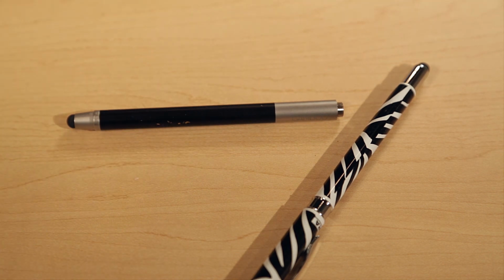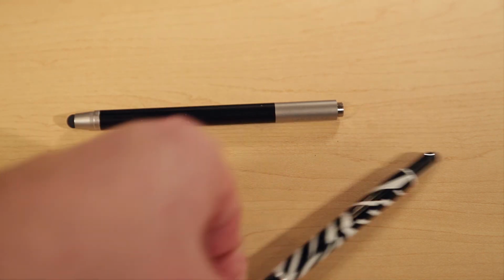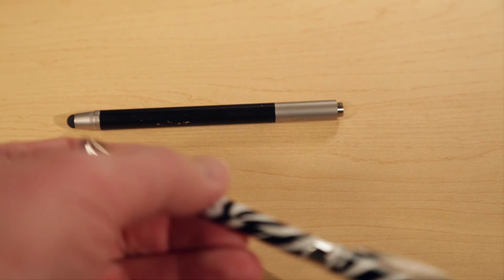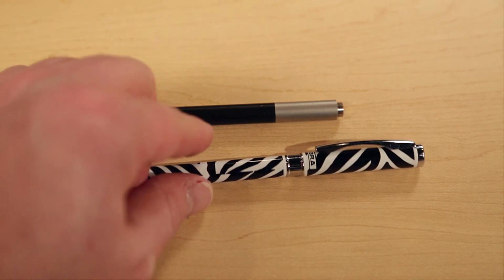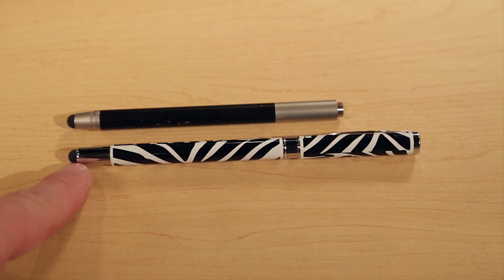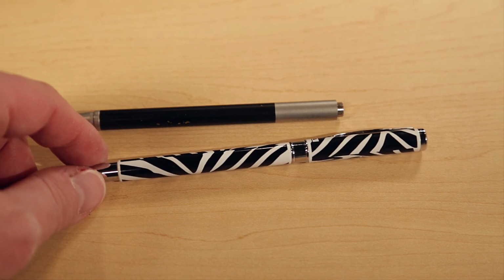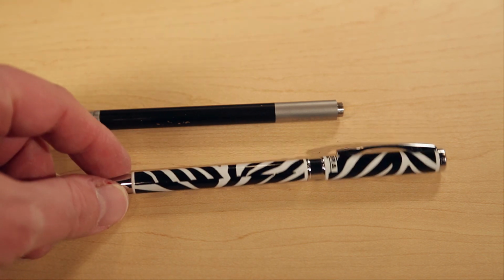So it's important that you look into a stylus like this, so it's not making a lot of clicking and tapping sounds. And then this one I got at the bookstore here, the U of M bookstore, and it works pretty well. It's not as good as the Wacom Bamboo, but it does a pretty good job. So this one's about 10 bucks, I think.